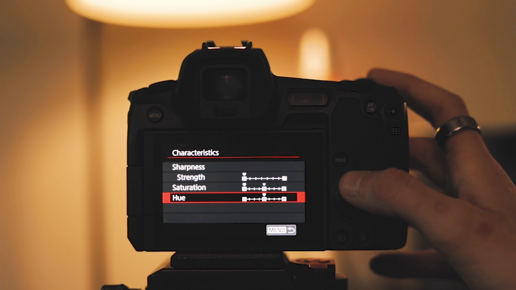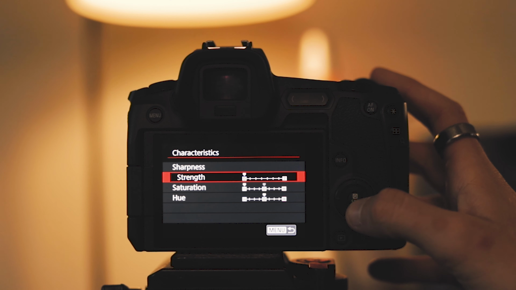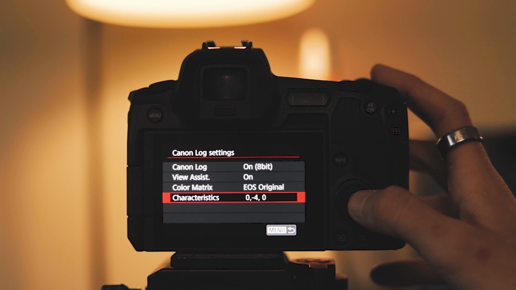I have experimented with this and shot some footage with the saturation at +1, but I feel like when you do that, even the +1 of saturation is almost too much. So I would just recommend pulling them all the way down and adding whatever it is that you need in post, whether that be contrast or saturation.